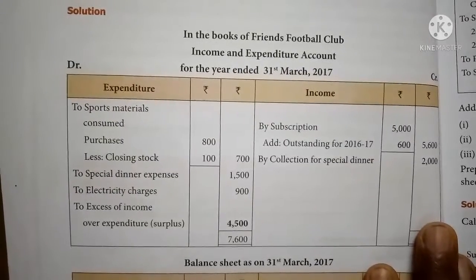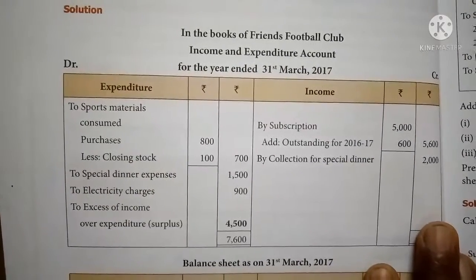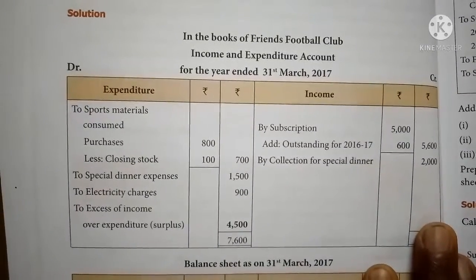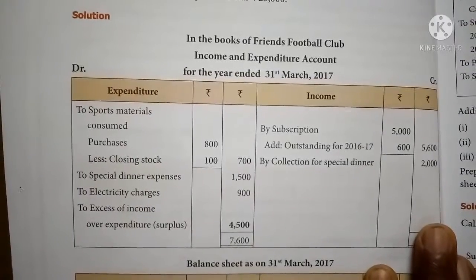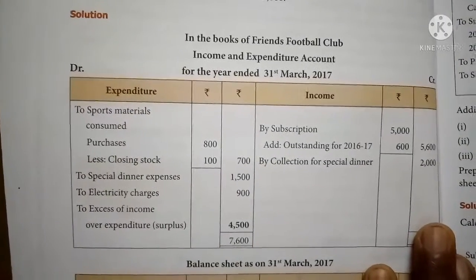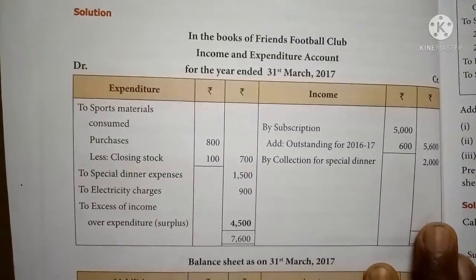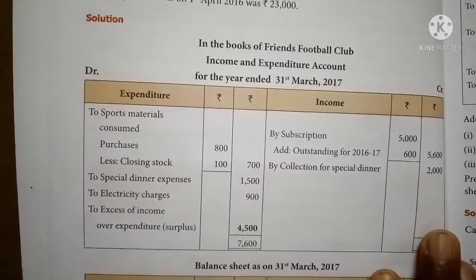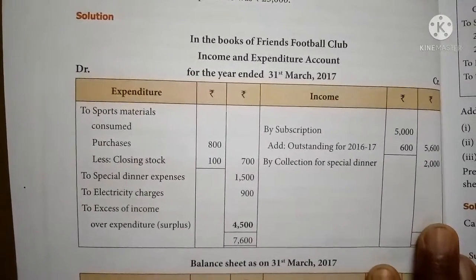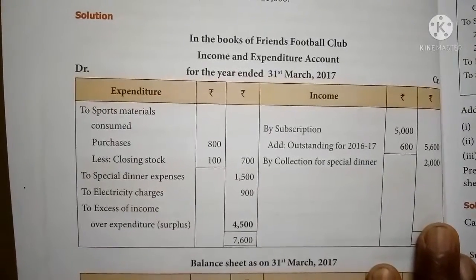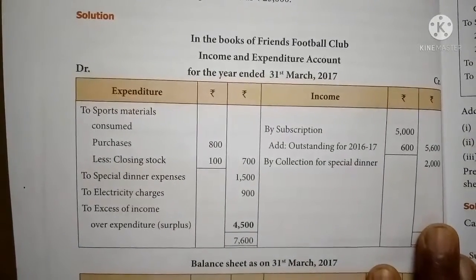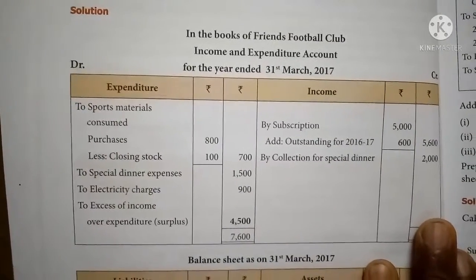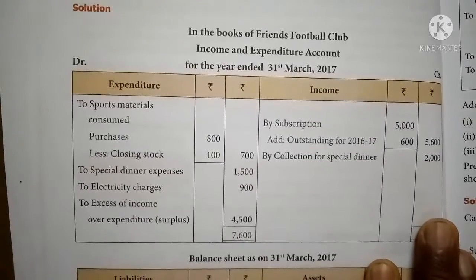Then two, special dinner expenses 1,500. It is given in the payment side of receipt and payment account. Three, electricity charges, it is also given in the payment side of receipt and payment account. So these three items are revenue payments. So after writing all the revenue payments and revenue receipts, now you can balance the income and expenditure account. While balancing the account, first add the debit total. It will come to 3,100. Add the credit total. It will come to 7,600.